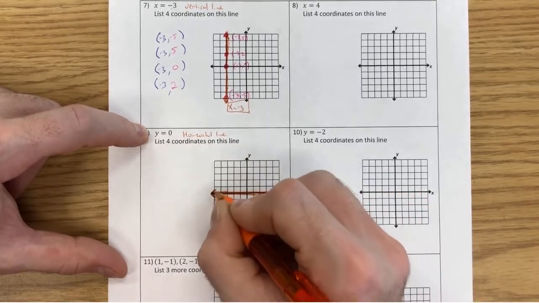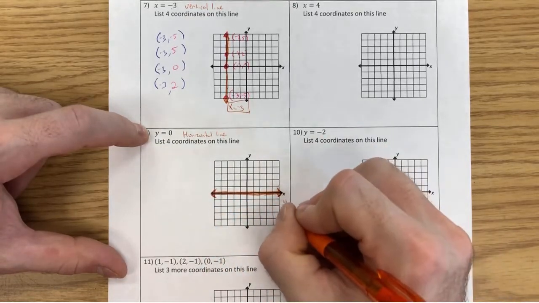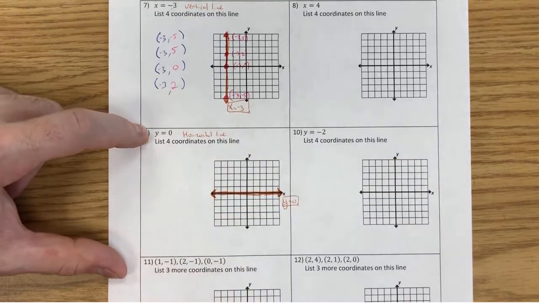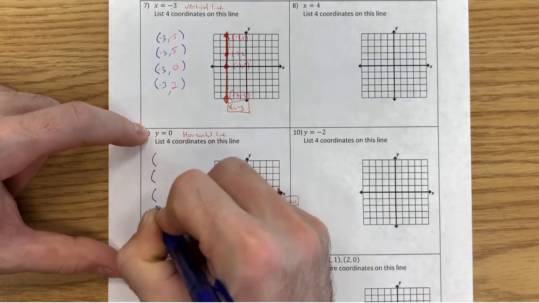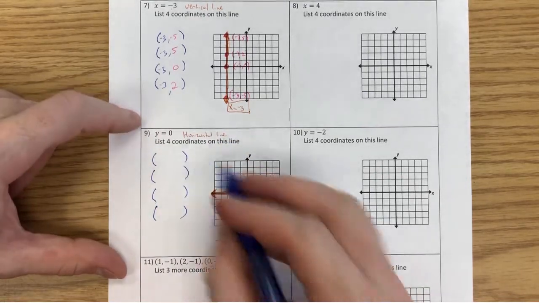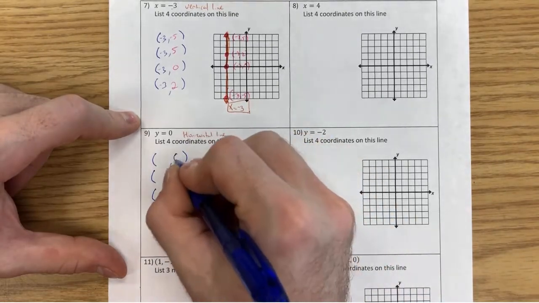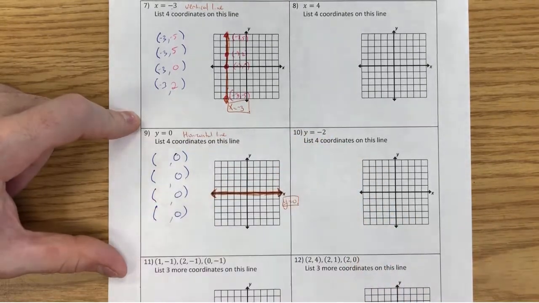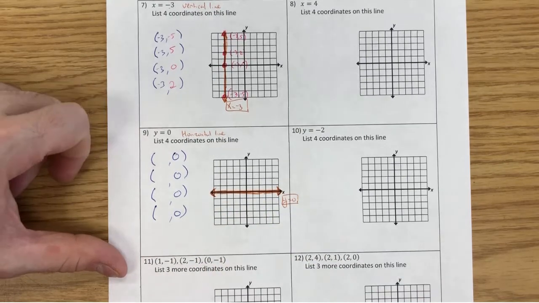I got my arrows on each end that says, hey, the graph is continuing in each direction. I'm going to label it y is equal to 0. And then I'm going to go through and say, hey, I know that each of my points is going to have the same y coordinate. I know they come x, comma, y, so they're all going to be something, comma, 0. It's going to tell me how far left or right, but I know I'm not going to go up or down because I want to stay right there.